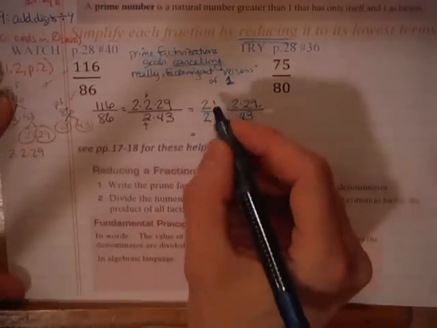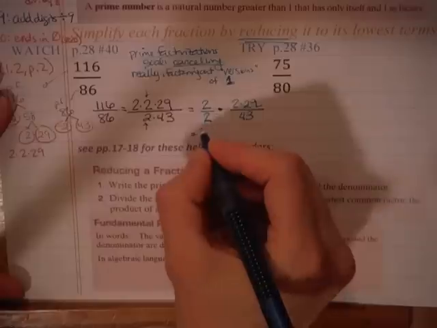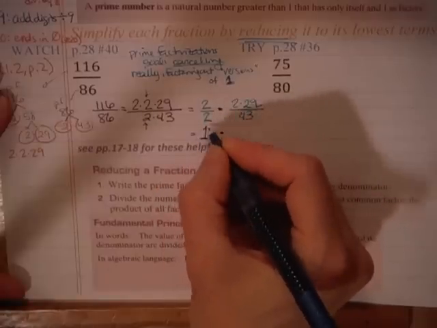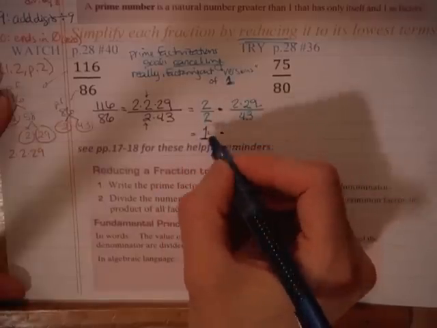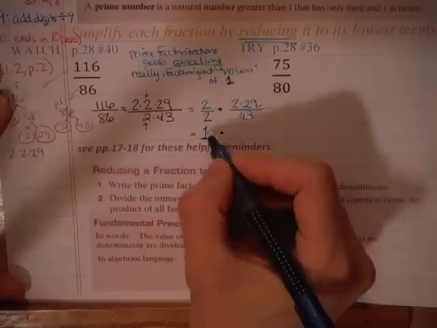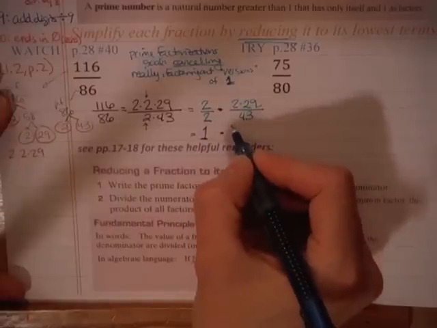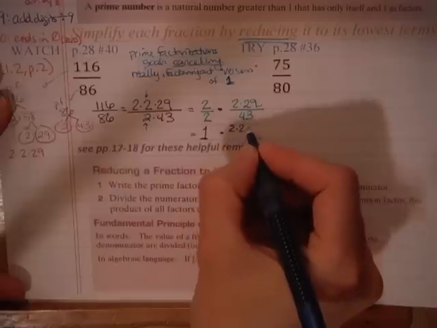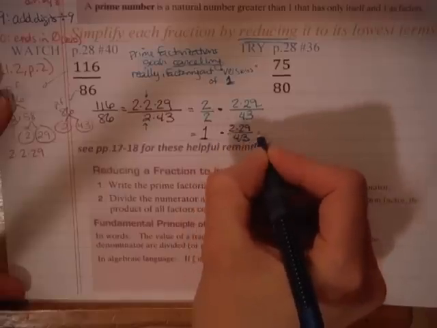What happens is that the 2 over 2 is really just 1. It's a very powerful one. It doesn't change the value of it, it just changed the look of it. 2 over 2 is really 1, and so now we have the revised fraction here, 2 times 29 over 43.